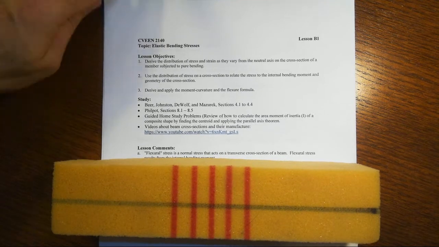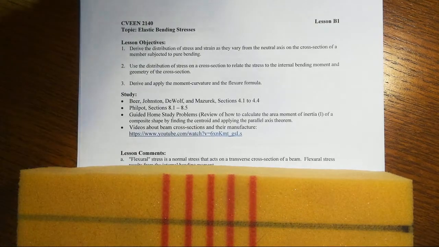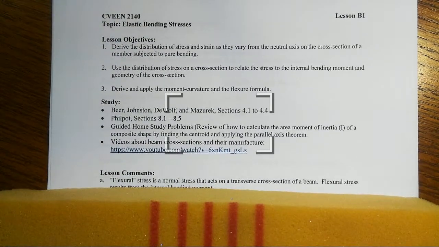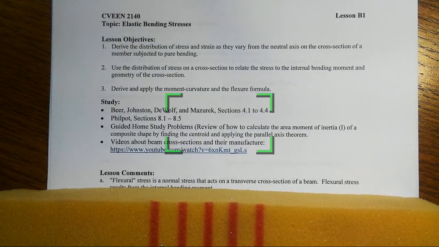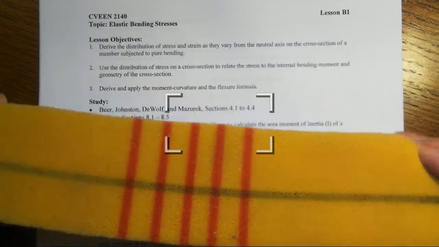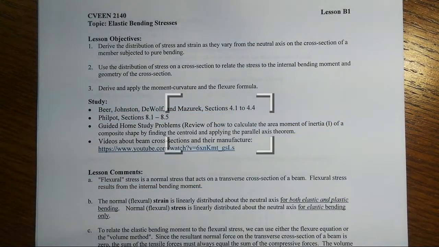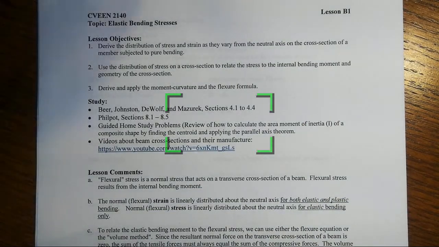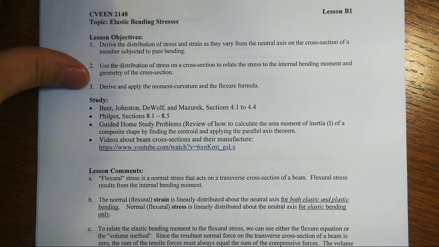Alright, so this little part of the lesson is going to take you through the derivation of the basic model that we use for bending stress. You're going to want to have your sponge beam available to you because that's going to play a critical role as we go forward. There's a whole lot of really crucial things here to take note of.